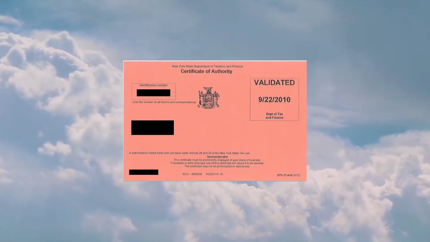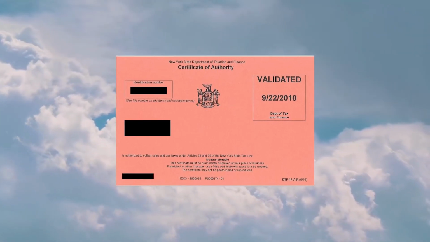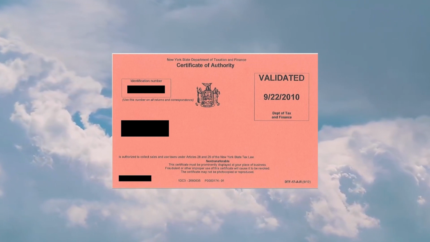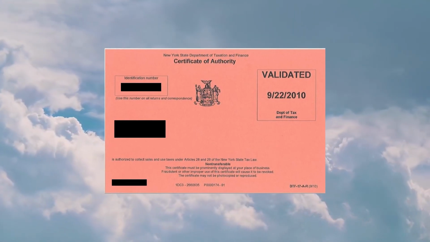So for number one, let's get into some of the things that you're gonna need. Now, you're gonna need a wholesale license, aka certificate of authority. Now, if you do not have a certificate of authority, but you wanna learn how to obtain one within your city and state, I'll leave a link down below in the description.